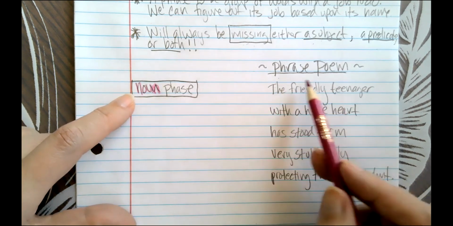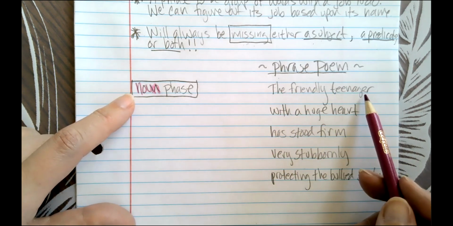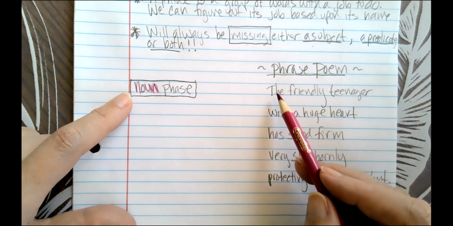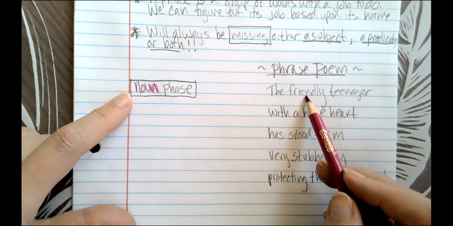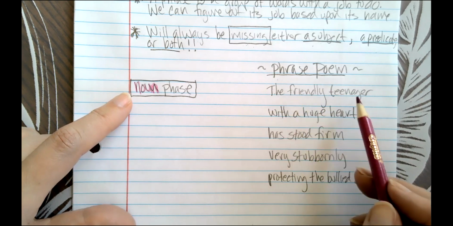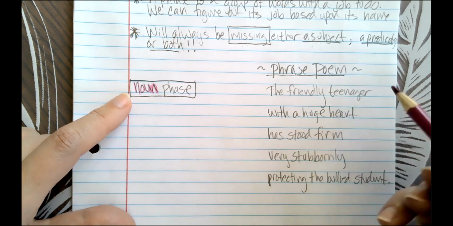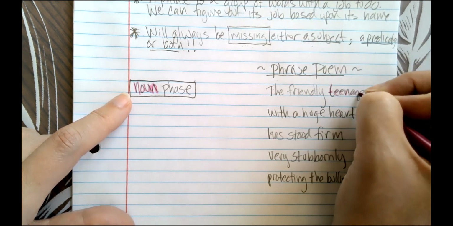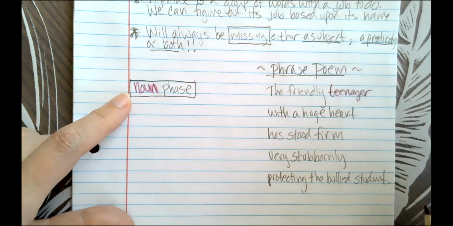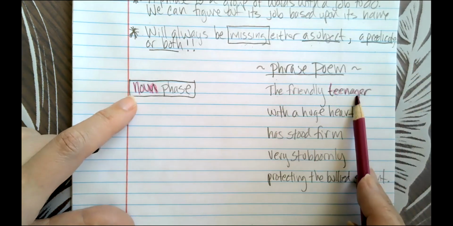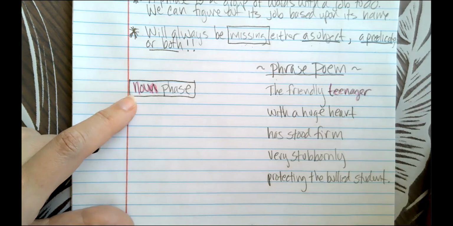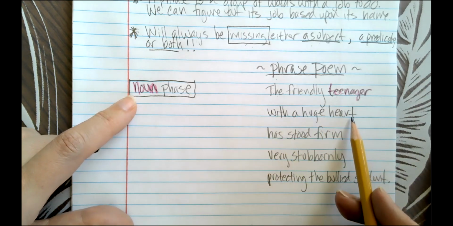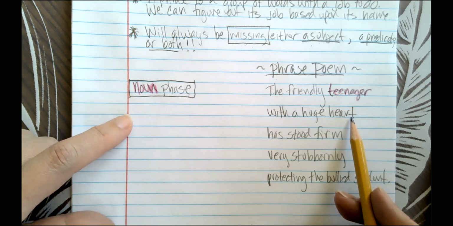And then when we look at this phrase, the friendly teenager is a noun phrase. So what noun in here? Is the a noun? Nope. Friendly? Nope. Friendly describes the noun. Teenager, that's the noun. So we're going to go over teenager in pink. Make that stick out, okay? So that's a noun phrase. Teenager is our noun. The next one, you may already know this. With a huge heart is called a prepositional phrase.